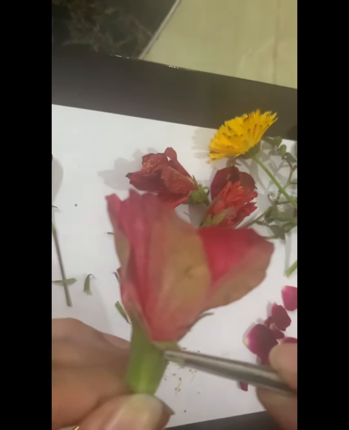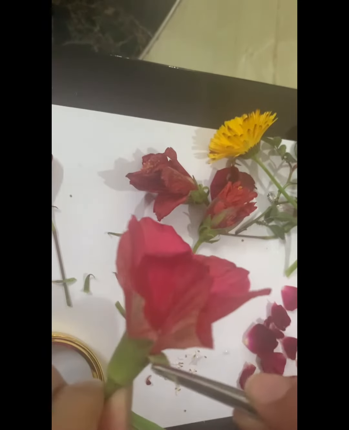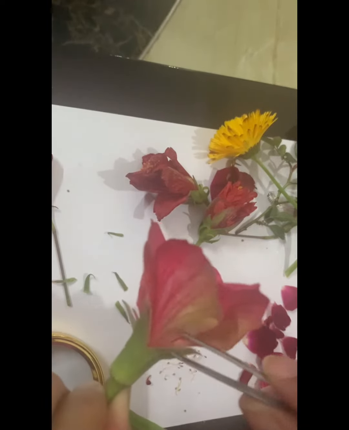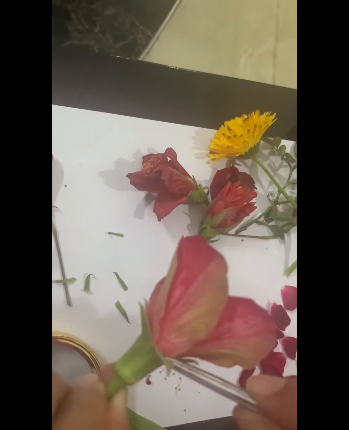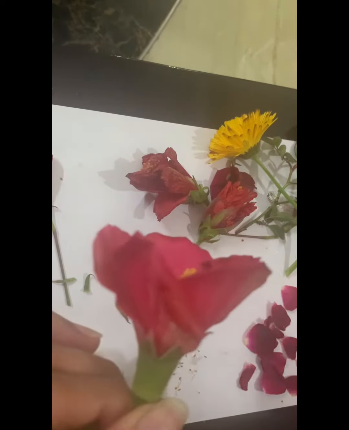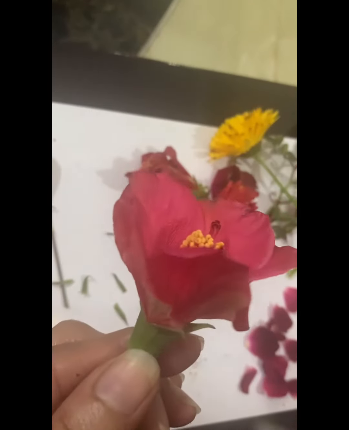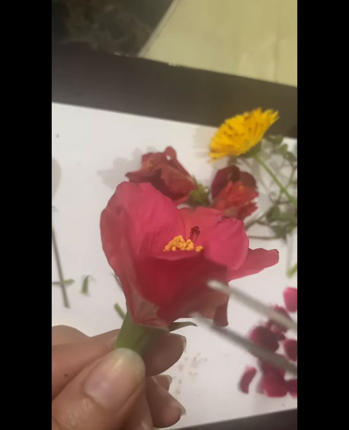So these sepals are forming a ring outside. This ring of sepals is known as calyx, C-A-L-Y-X.